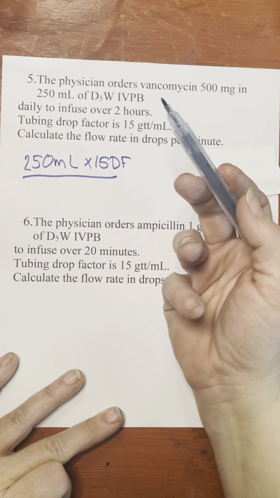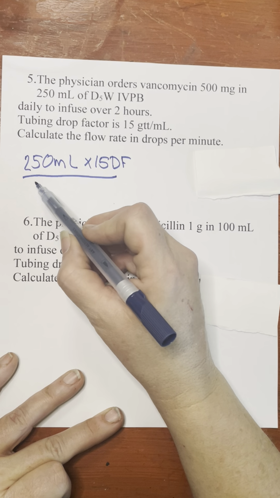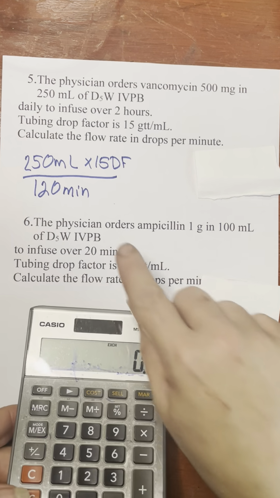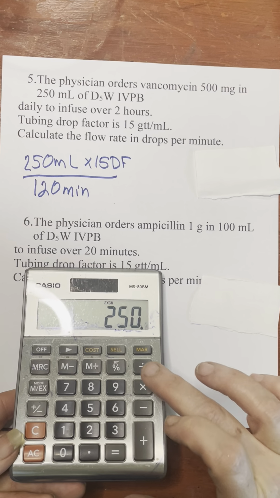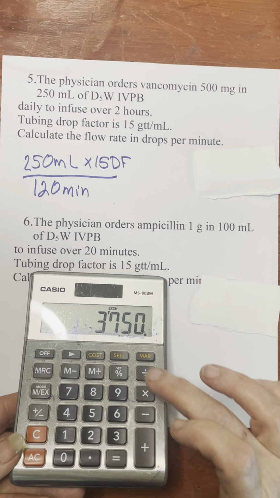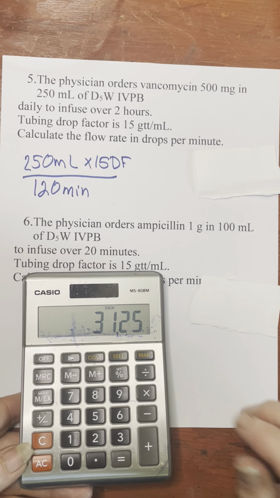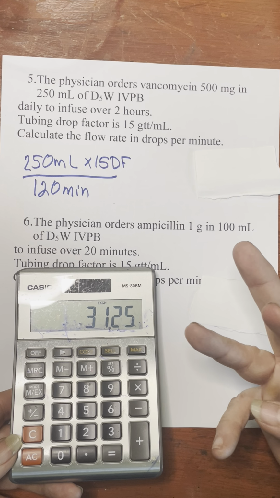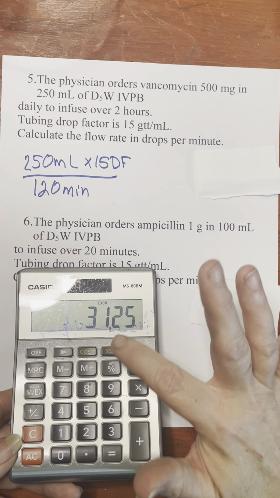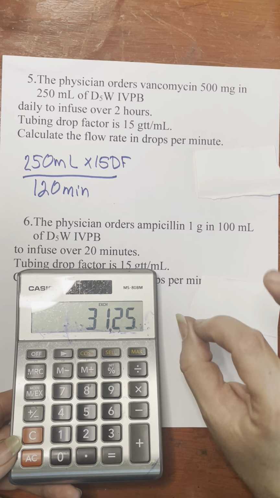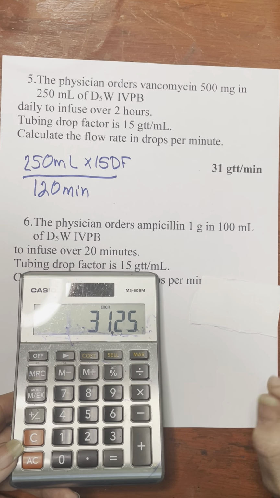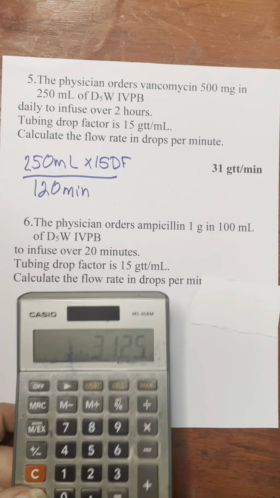Well, you know 1 hour is 60, 2 hours would be 120. If you're not sure about that, use your calculator. Don't trust your mind. And then we're going to do all the math on the top. 250 times 15 equals, divided by 120. And that's going to be 31.25. That 5 will make that 2 a 3, but that's all it's going to do. And so you can't give 0.3 of a drop. So it'd round to 31. Boom. Drops per minute. We saved another one.